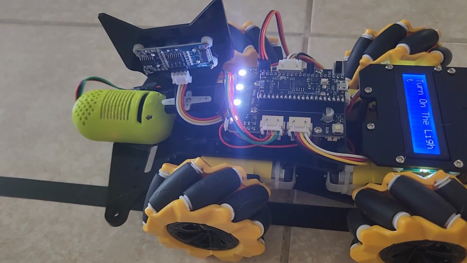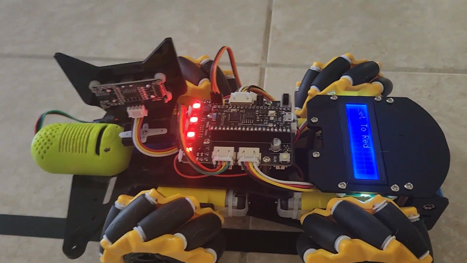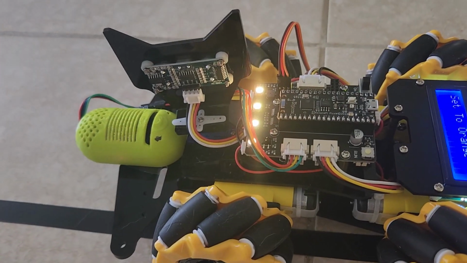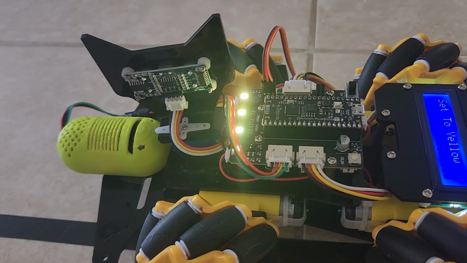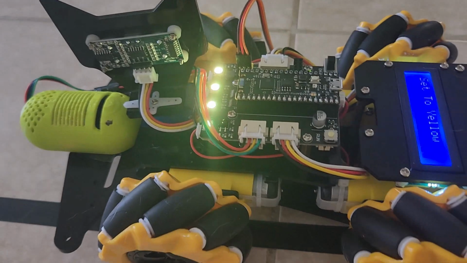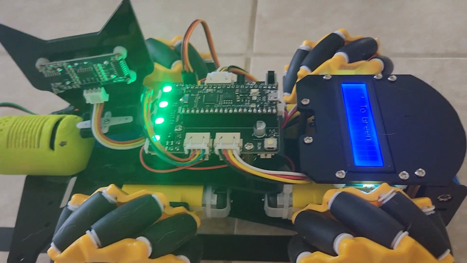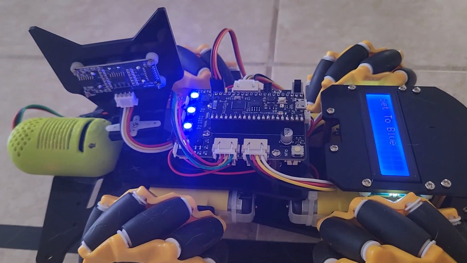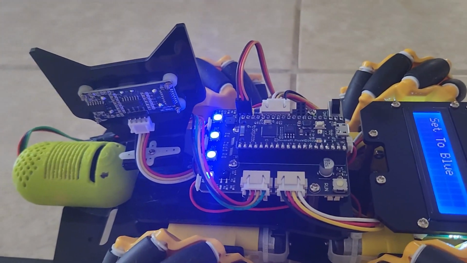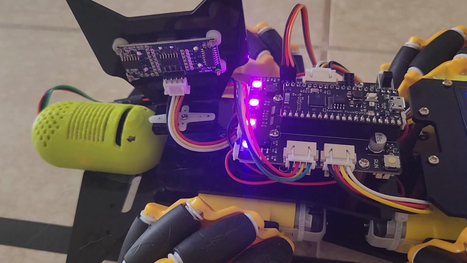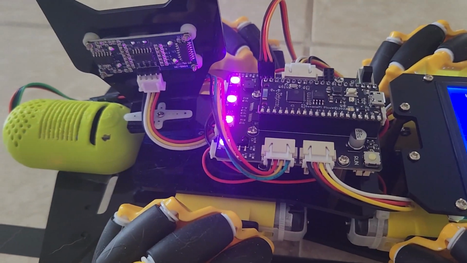Set to red. Okay. And then set to orange. Okay. Set to yellow. Okay. Orange and yellow look similar to me in my eyes. Set to green. Okay. Set to blue. Okay. Set to cyan. Okay. Set to purple. Okay. And set to white. Okay.